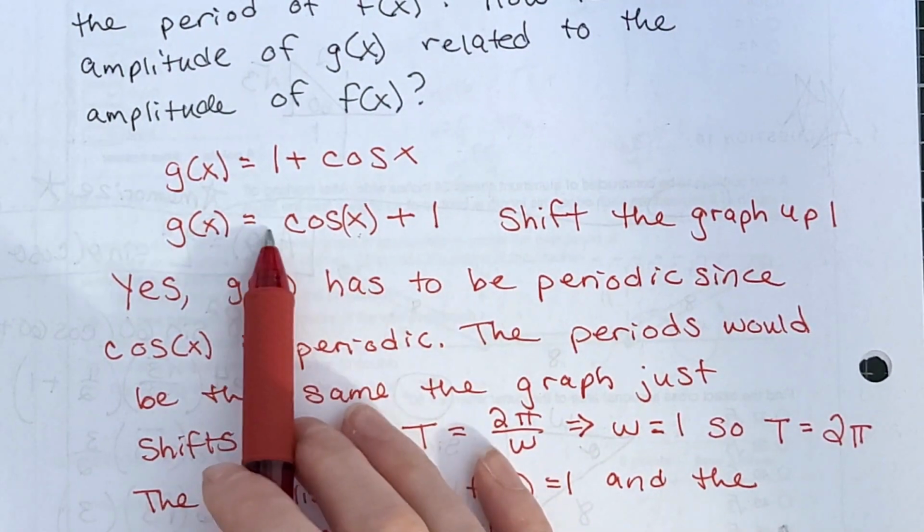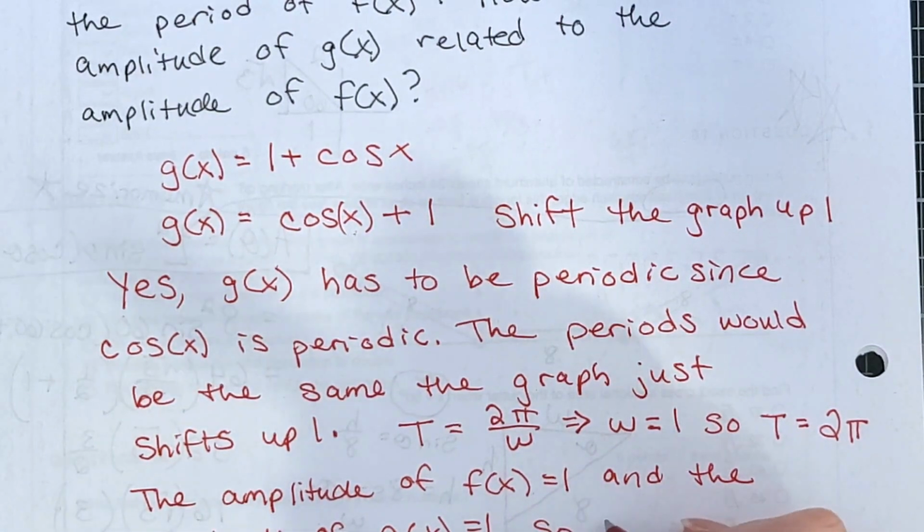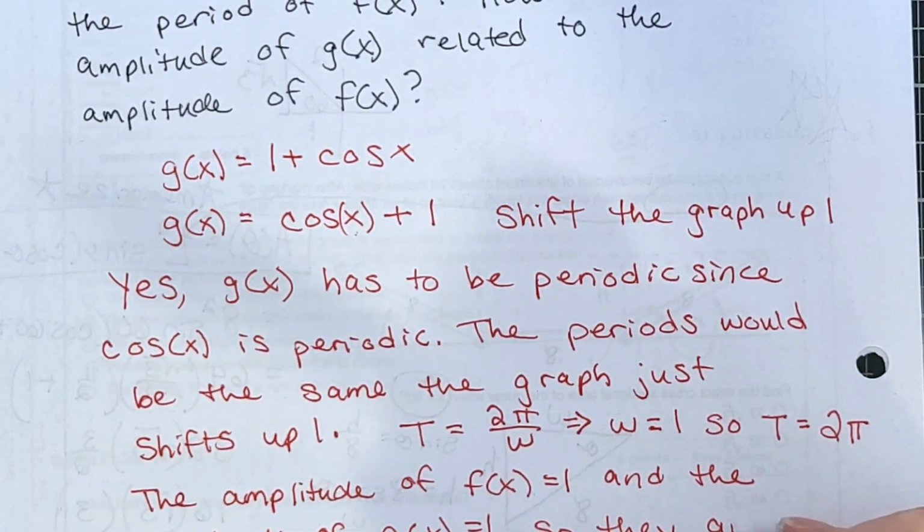And that's because there's no number right here in the front. And of cos of x, there's no number in the front. So that would change your amplitude. So they are both the same.